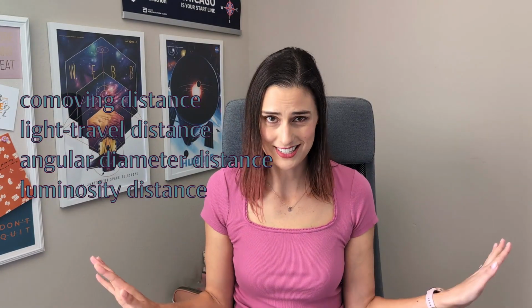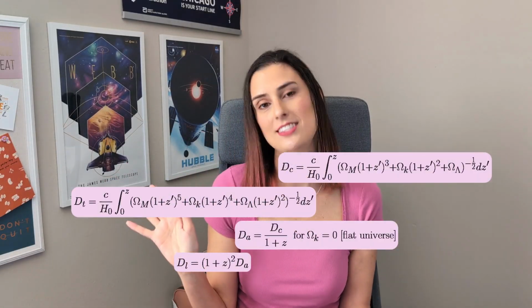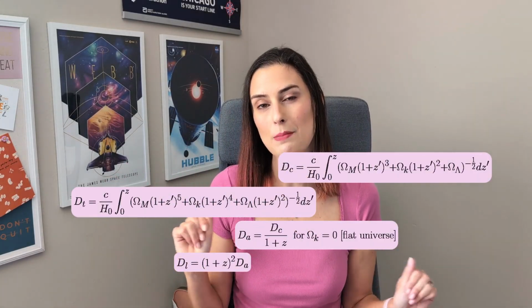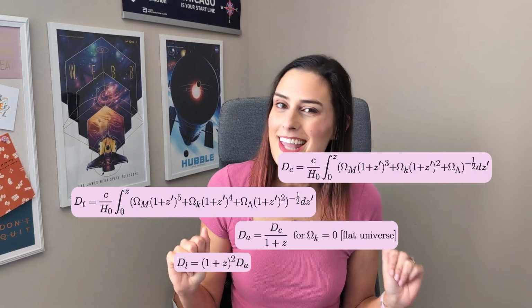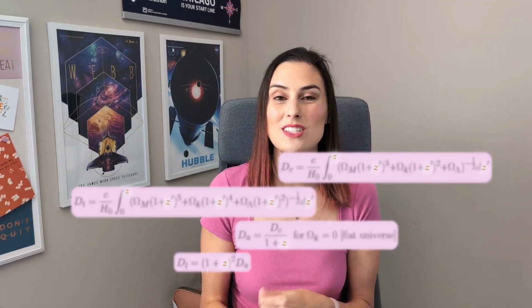And for all of these distances, to actually calculate their values in light years or parsecs, you need to make assumptions about what the universe is like. And so the distance actually varies depending on the cosmological model that you are using. Now, if you look at how we actually mathematically calculate these distances, you'll see that one thing pops up over and over again, and that is z, which is of course the redshift.